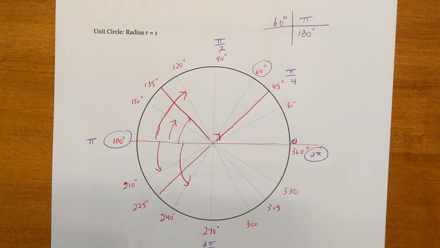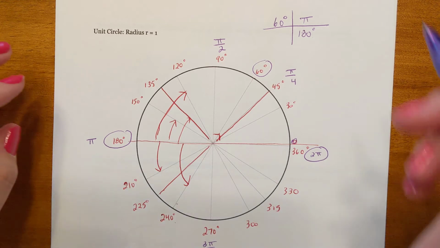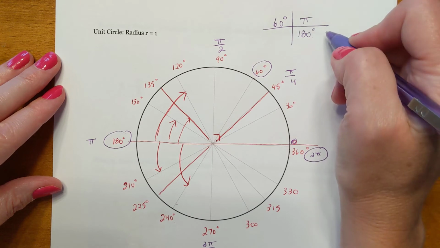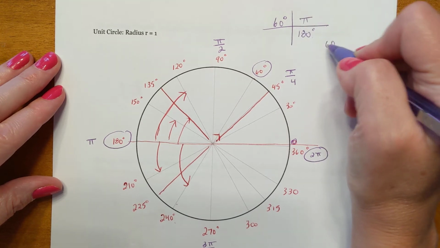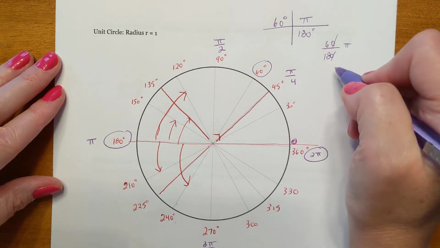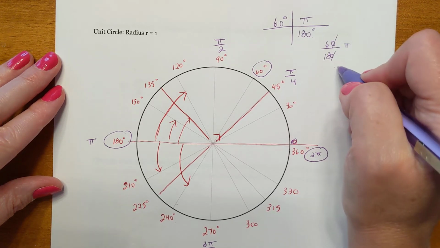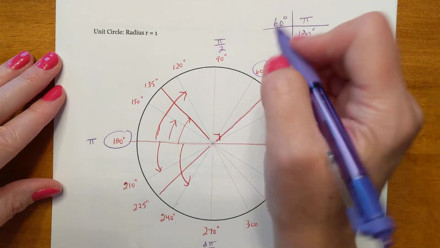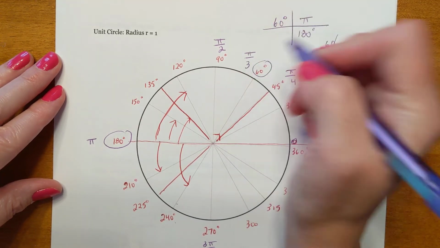So on this, the conversion is pi equals 180. So what you're doing here is 60 over 180. I'm just going to go ahead and reduce that. If you have 60 over 180 pi's, the zeros are gone. And then 6 divides into 18 3 times, so that makes pi over 3. So 60 degrees is pi over 3.